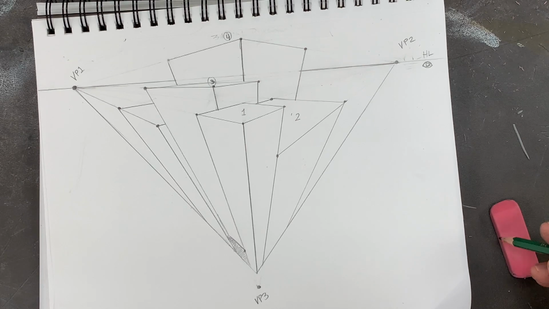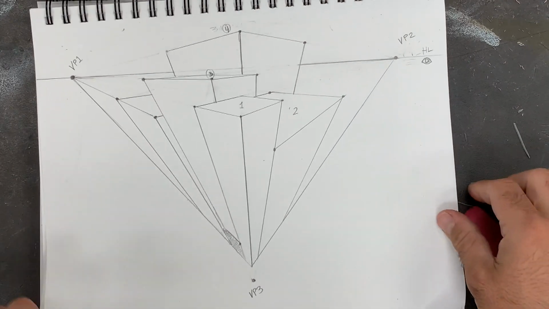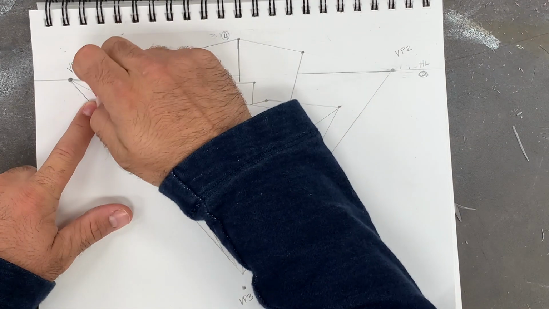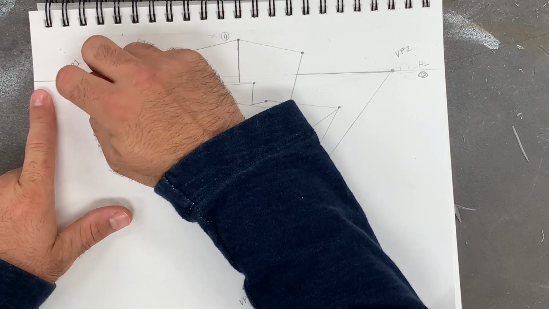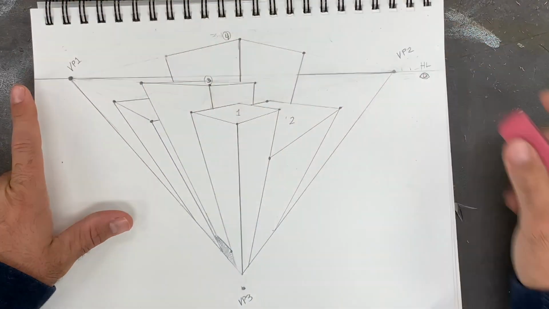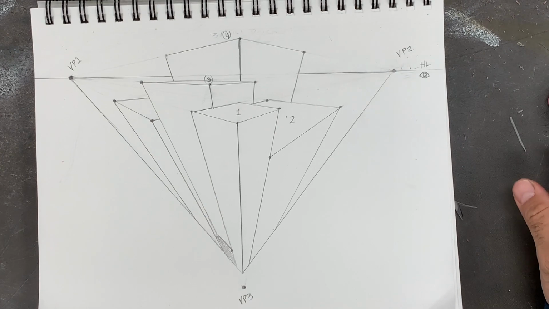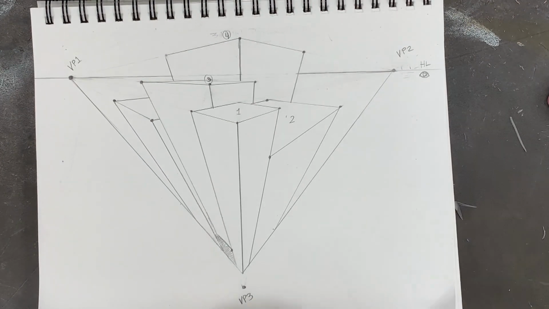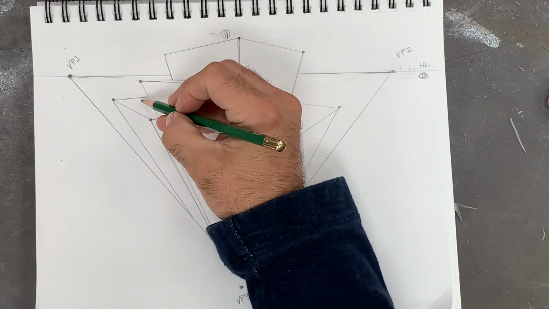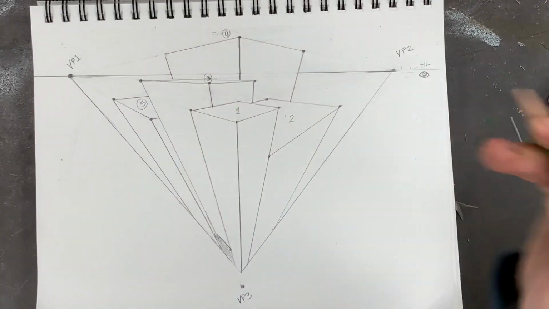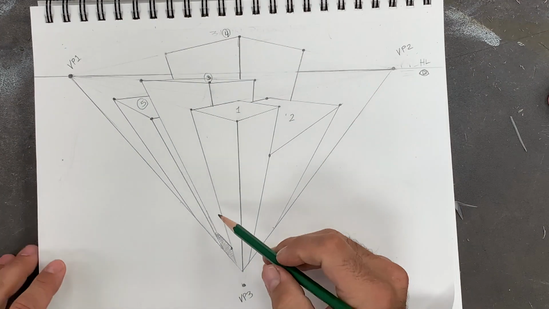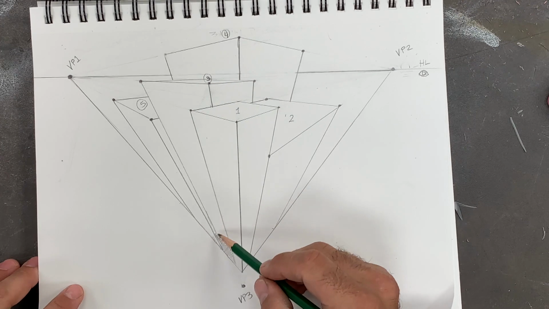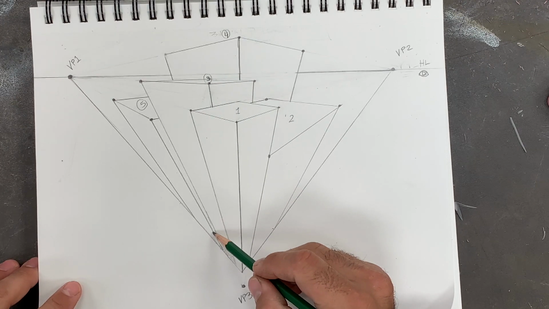Almost done, gentlemen. Erase this line here that's extra outside of your building. This will be building number 5. Now we need to do one more thing, which is I want to define the bottom of this point right here.